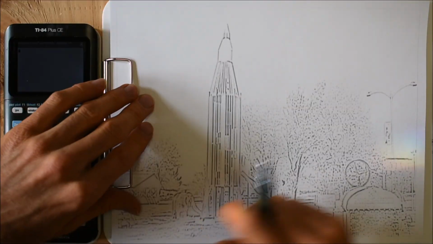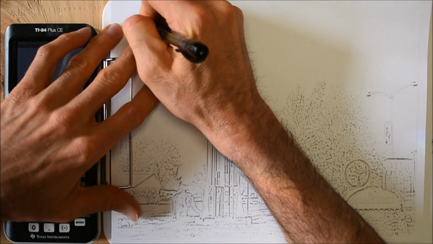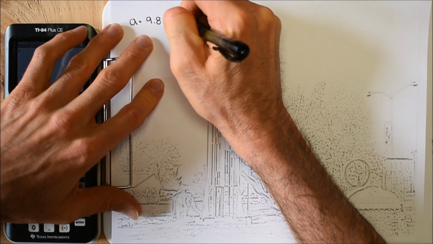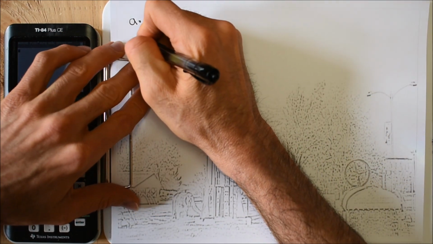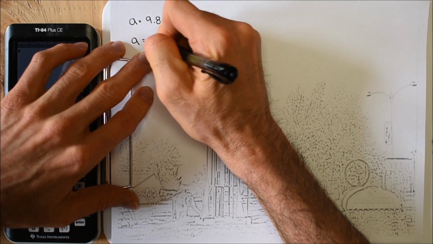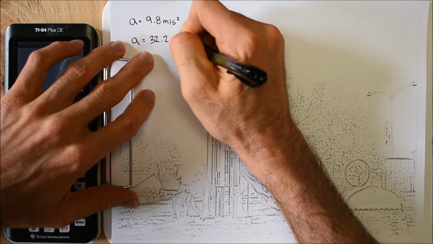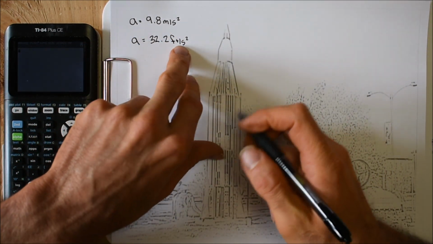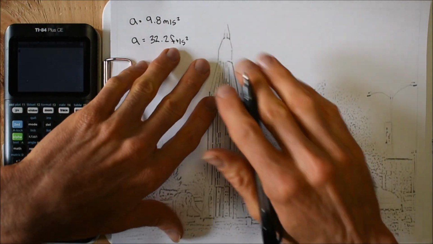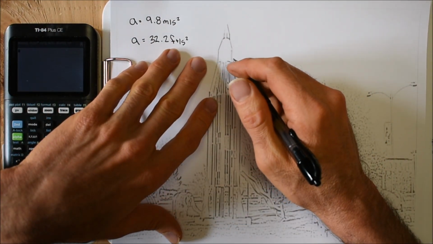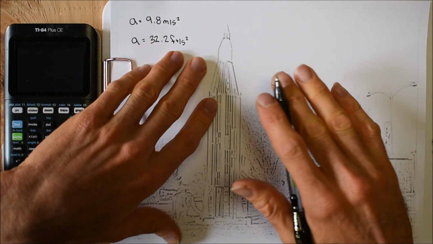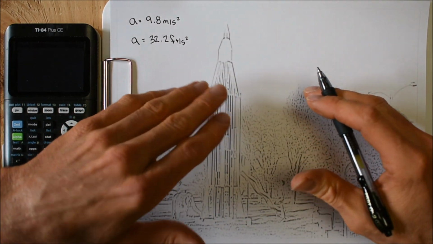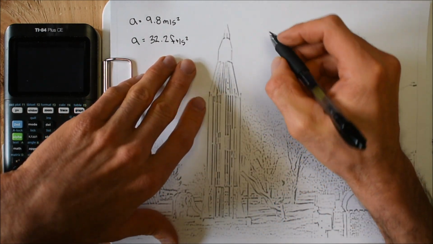And here we go. Acceleration, everyone knows, is 9.8 meters per second squared. But that's all they know. But we're in America, so you should also know that acceleration is 32.2 feet per second squared. Well, I know what a foot is, but I don't know what a per second squared is. So what's the definition of acceleration? Well, let's not do that. We're just going to go calculus first, and maybe for another video, we'll bring it back in and simplify. But this is going to blow your mind.